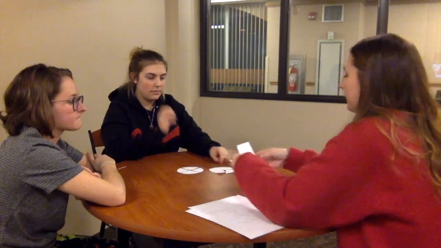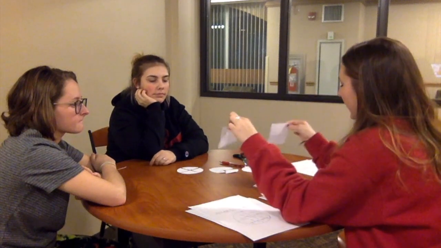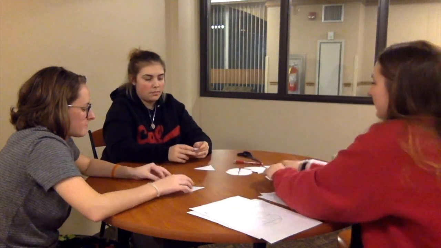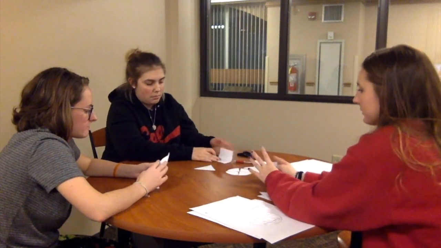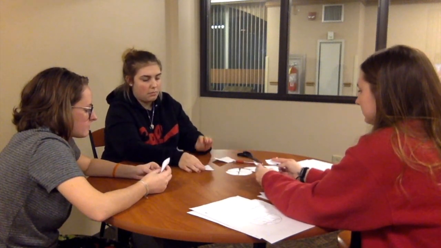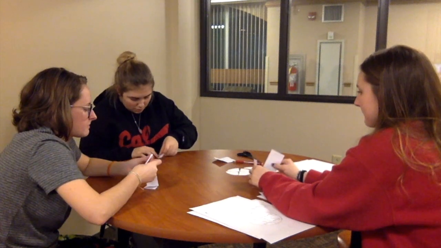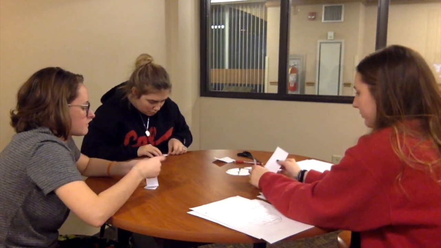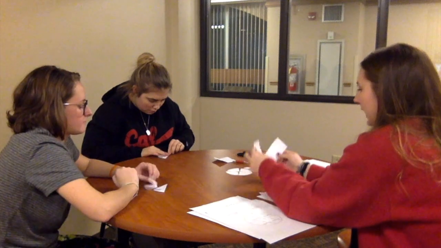Now I'm going to give you a square, which you are going to fold into 4 equal parts. Triangles that are going to be folded in 1/2, 2 halves. And rectangles that you can fold into thirds.